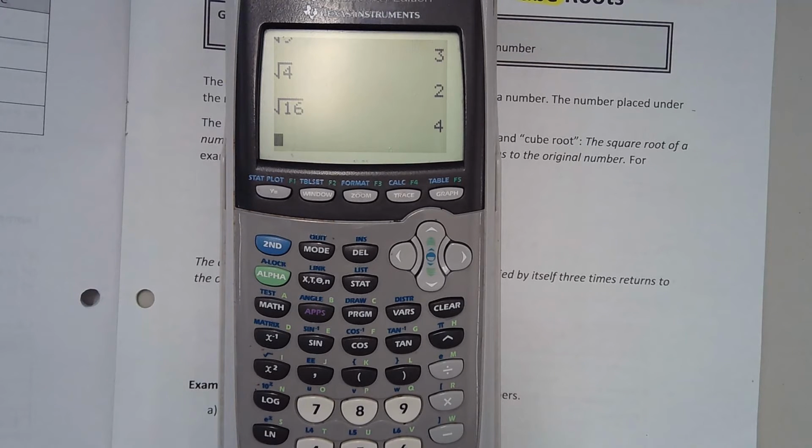So square root of 16 equals 4. This is called the square root sign, right? Because 4 squared equals 16. See how they're inverses of each other? So I would say 4 squared equals 16. If I want to go backwards, I go square root of 16 equals 4. See how that works?